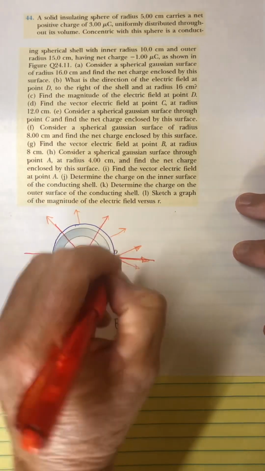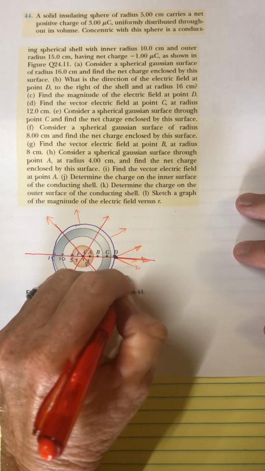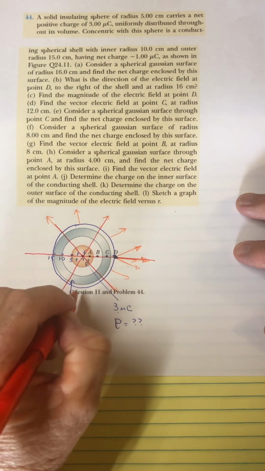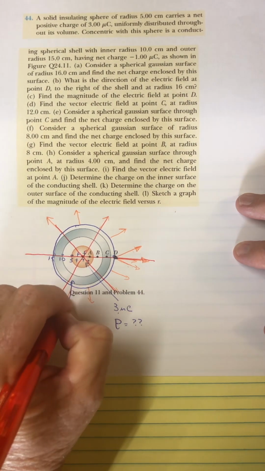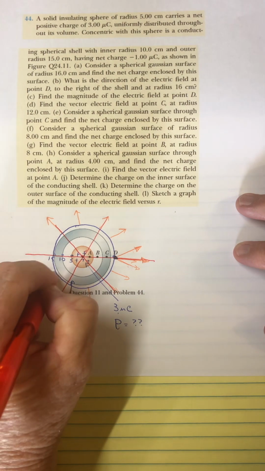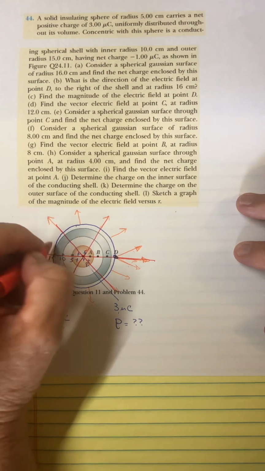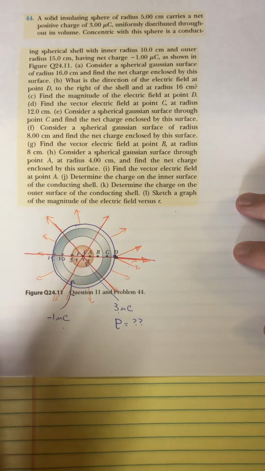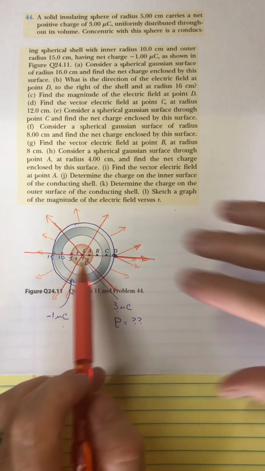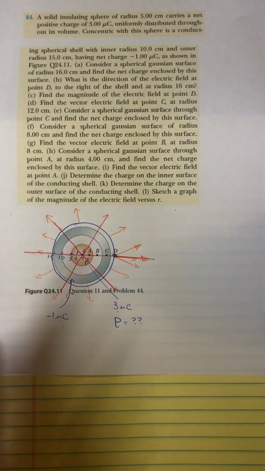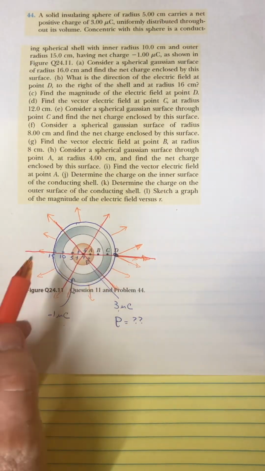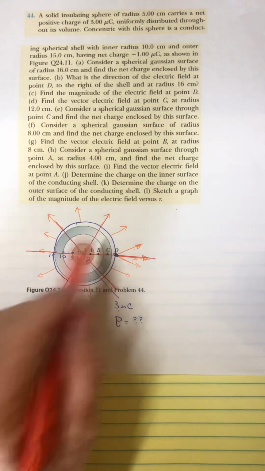And the lines of symmetry are radially outward. And so in this area, we would have radially outward. And that would also really be true anywhere. As we dig deeper into this problem, we might be asked for the electric field in this open space, or even in this insulator, or even in this conductor.